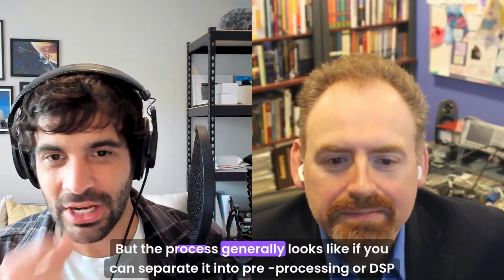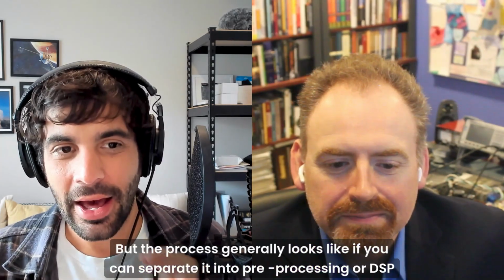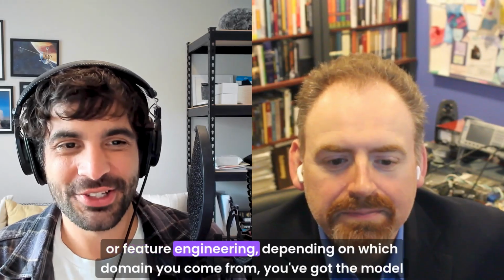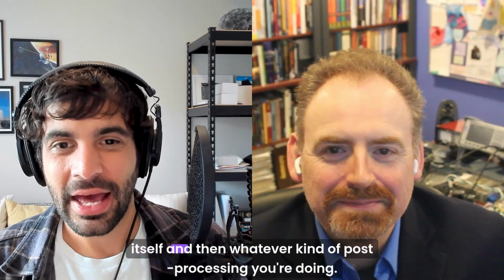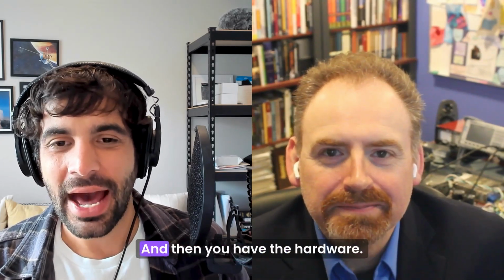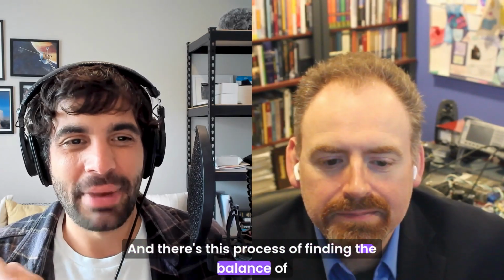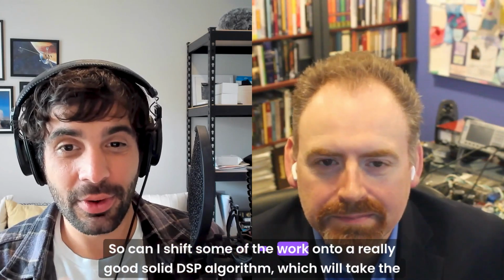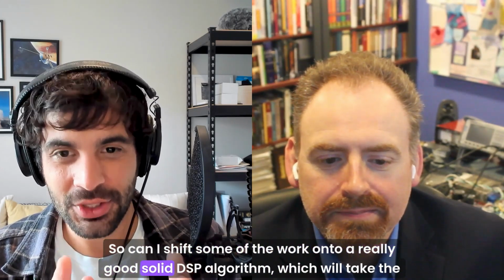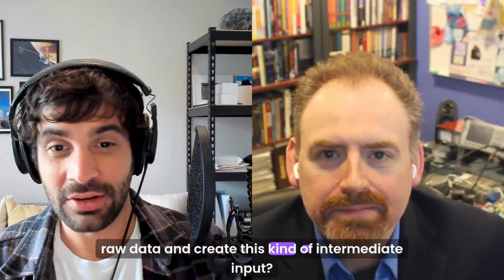But the process generally looks like, if you can separate it into pre-processing, or DSP, or feature engineering, depending on which domain you come from, you've got the model itself, and then whatever kind of post-processing you're doing. And then you have the hardware. And there's this process of finding the balance of how much of the work can I shift onto different parts of this? So can I shift some of the work onto a really good, solid DSP algorithm, which will take the raw data and create this kind of intermediate input?